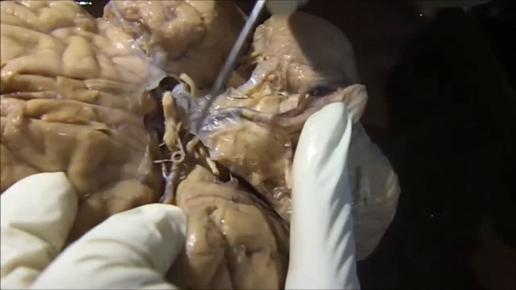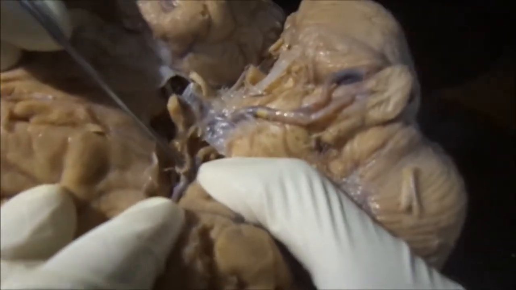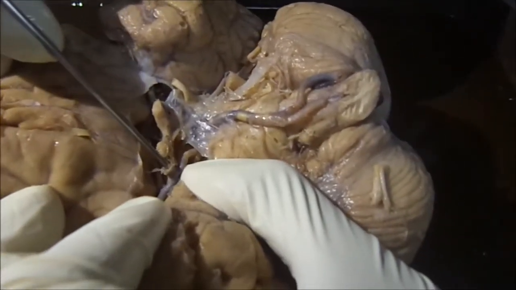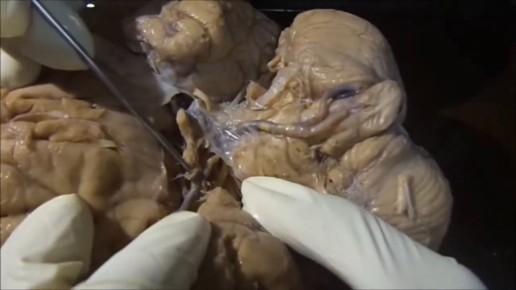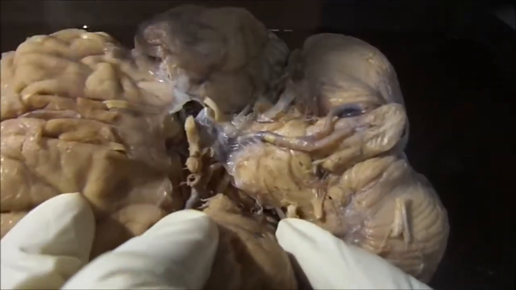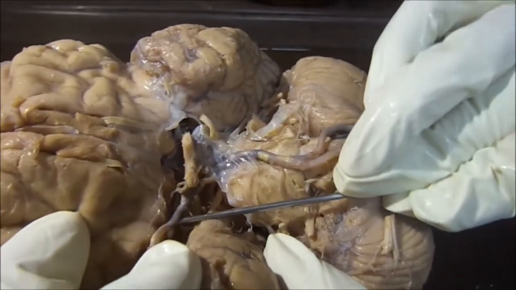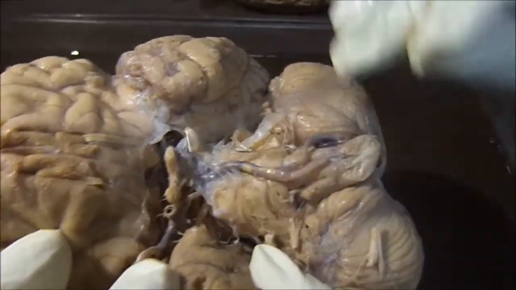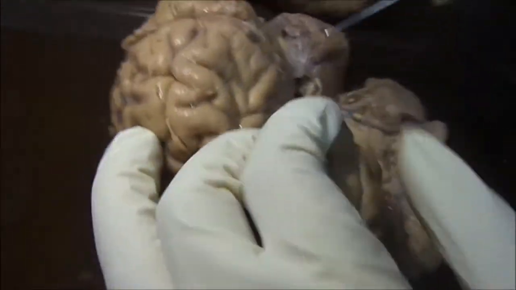And this one, if you can identify this, pag nandito ang needle, it is the internal carotid artery. Okay? Pag nandito ang needle, that's your middle cerebral artery. Right?